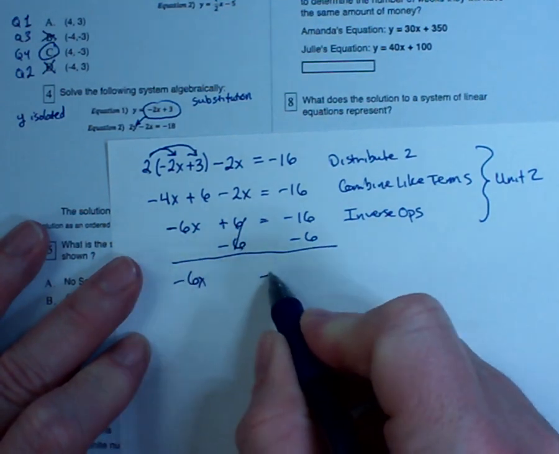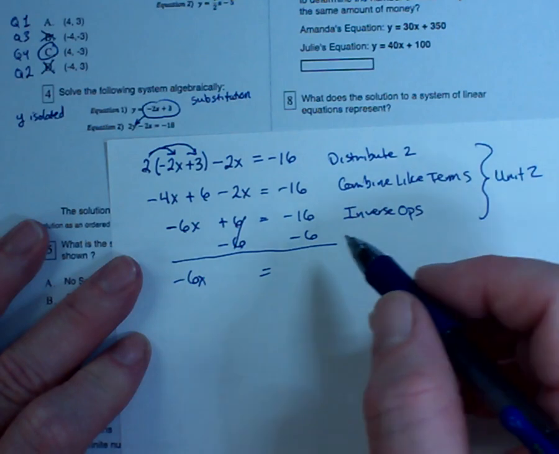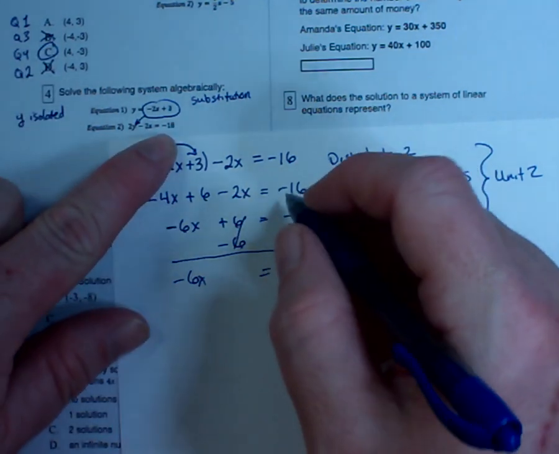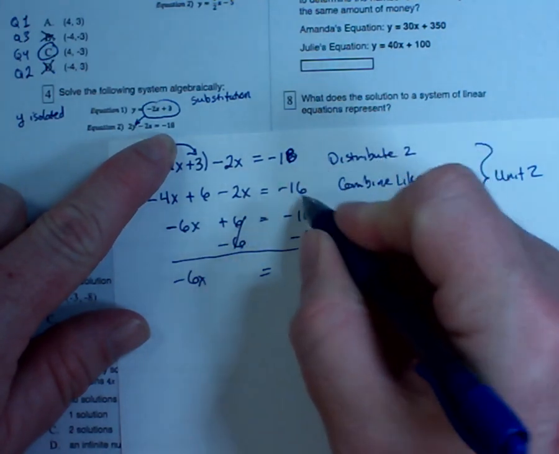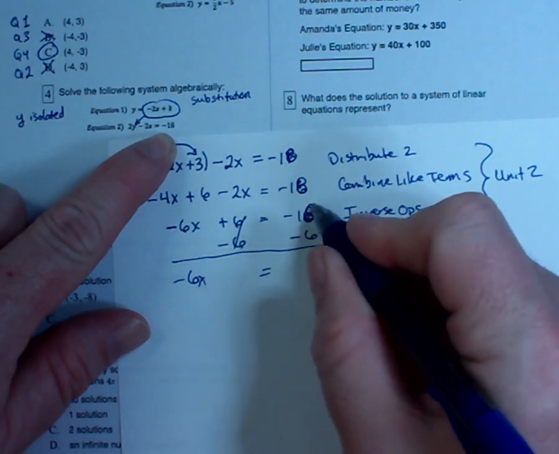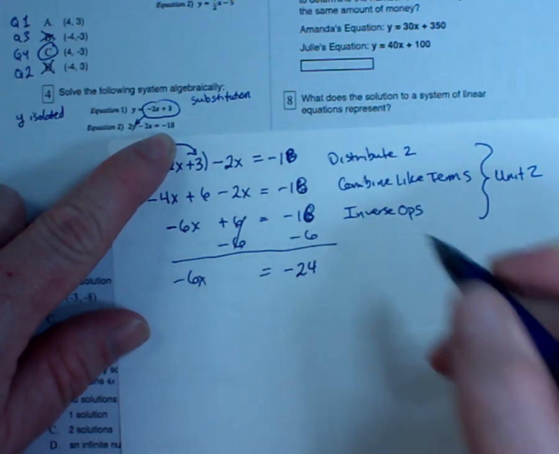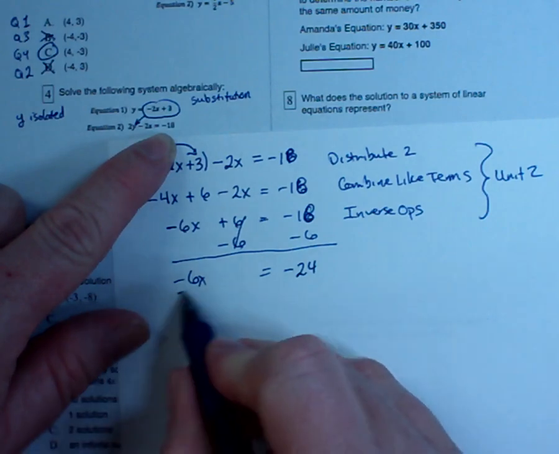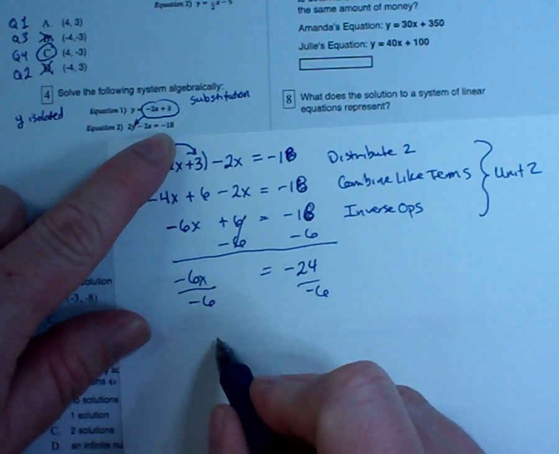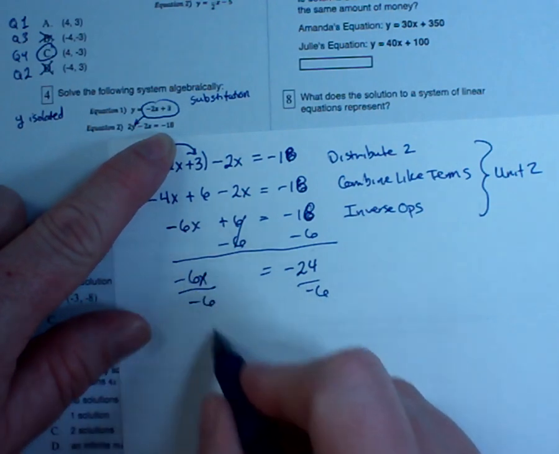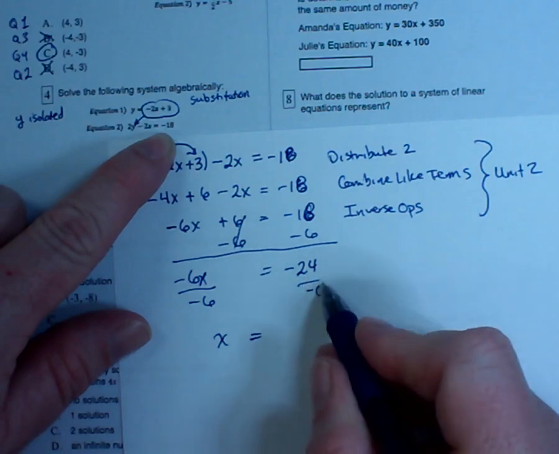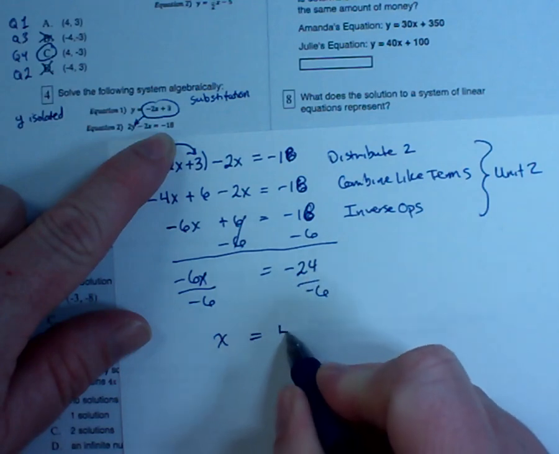Negative 6x equals, I have a typo here by myself. This is 18, sorry, 18. So negative 18 minus 6 is negative 24. I'm going to divide by negative 6. And I end up with 1x equals negative 24 divided by negative 6 is positive 4.